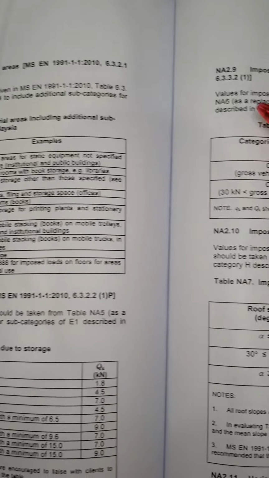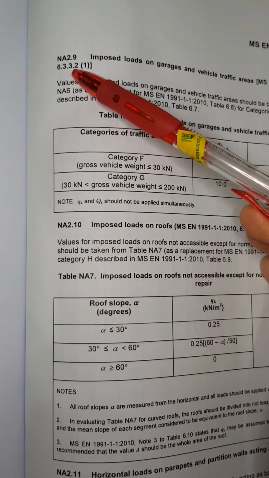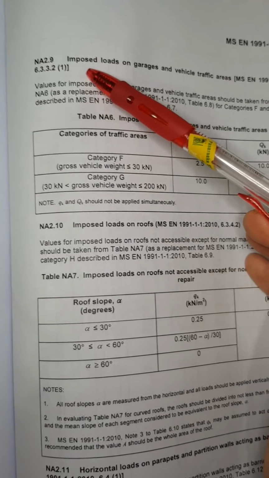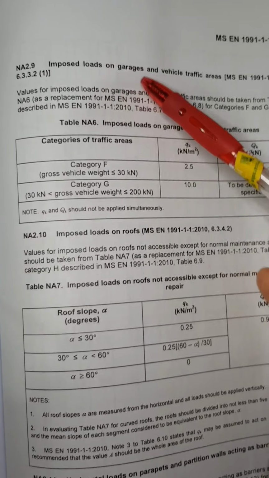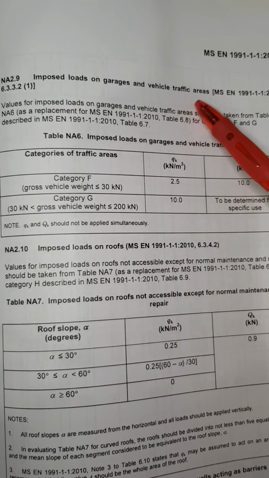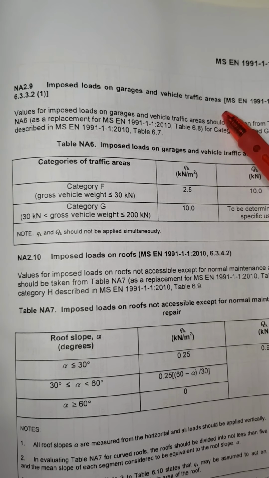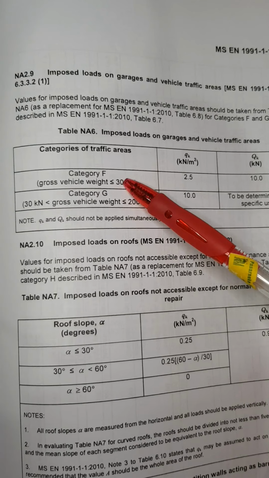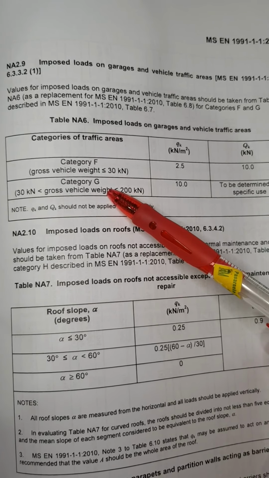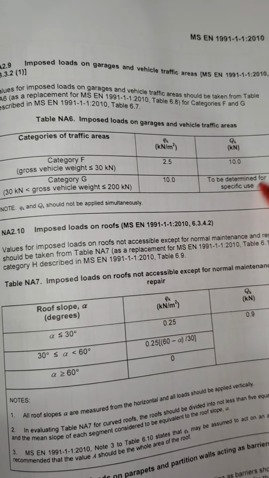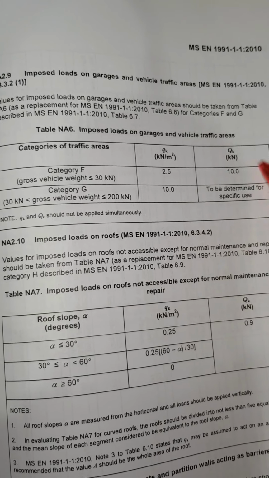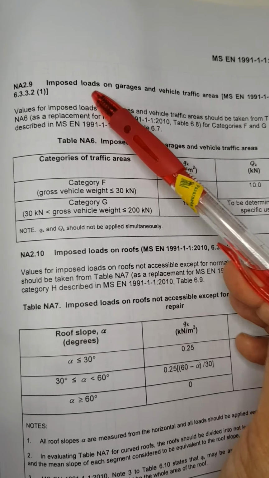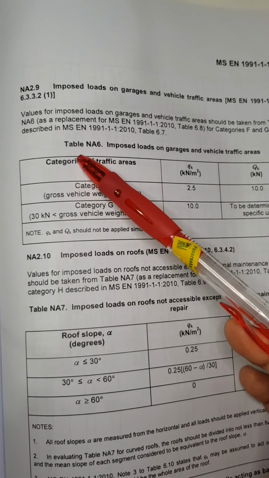Next, we look at table NA2.9. This is QK imposed load on garage and vehicle traffic areas. So category F and also category G. So this is the variable load or imposed load or QK for this category.